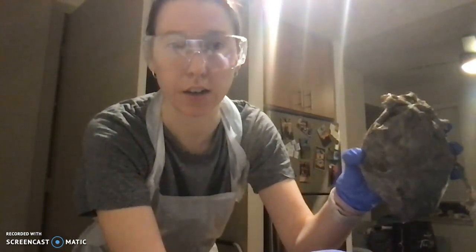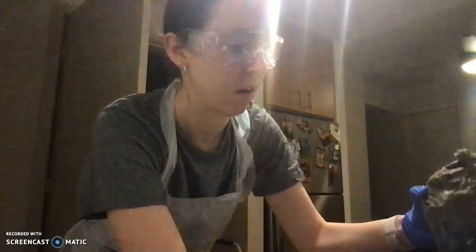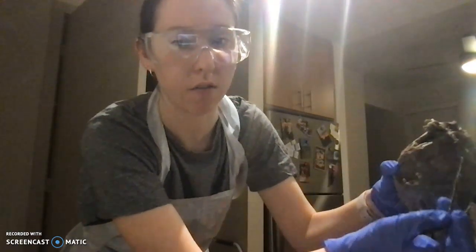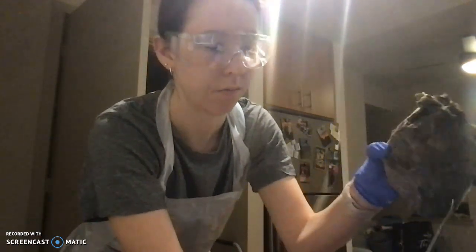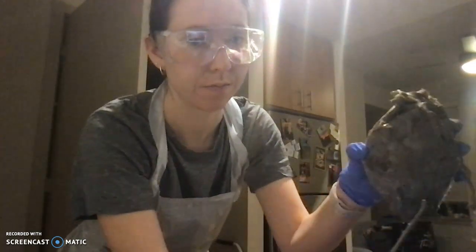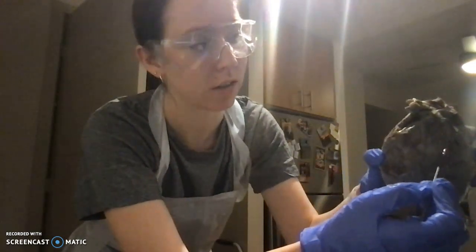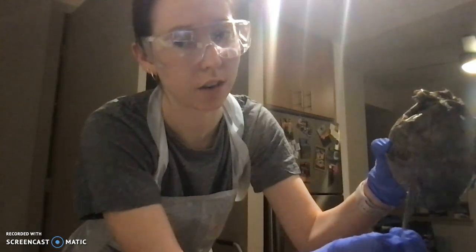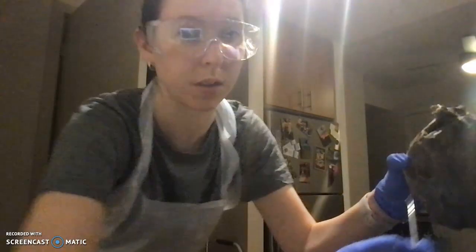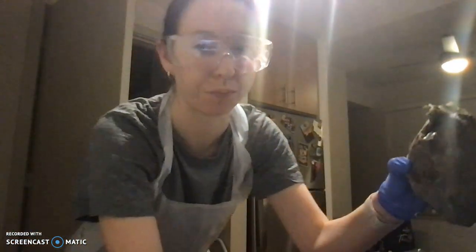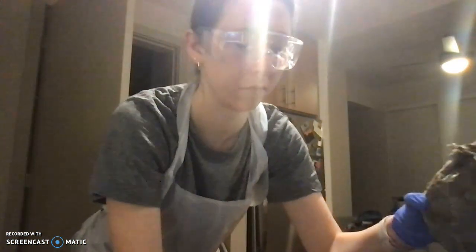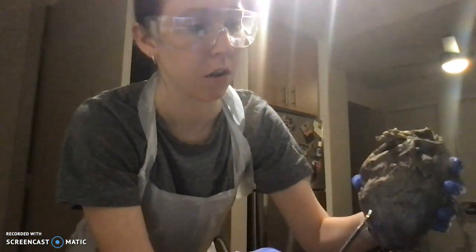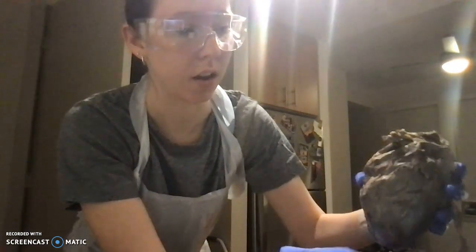Okay, so this is the anterior view of the heart. So looking here, we have the left and right atria and left and right ventricles. I'm just going to turn this a little bit. And so that's what it would look like from the outside.